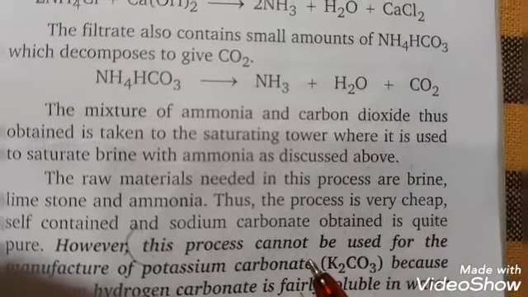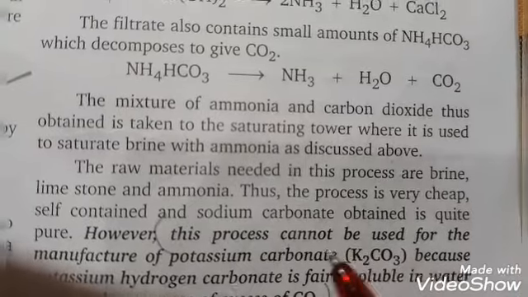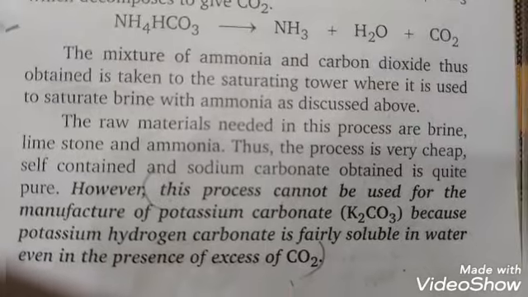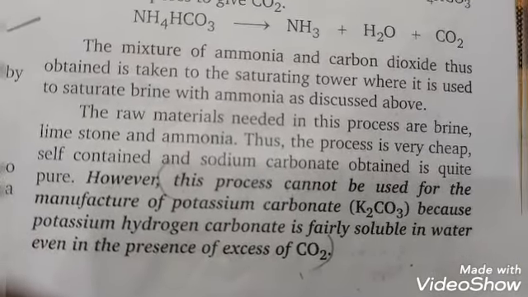But this process cannot be used for the manufacture of potassium carbonate. The above Solvay process is used for the manufacture of sodium carbonate, but why not for potassium carbonate? Because potassium hydrogen carbonate is fairly soluble in water even in the presence of excess carbon dioxide.